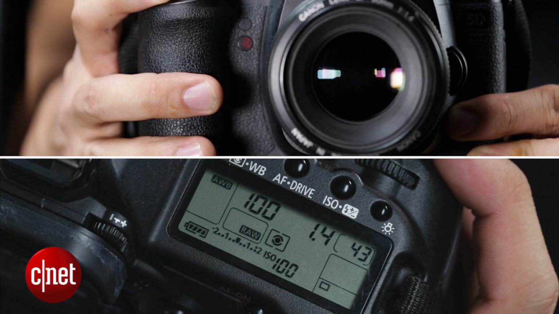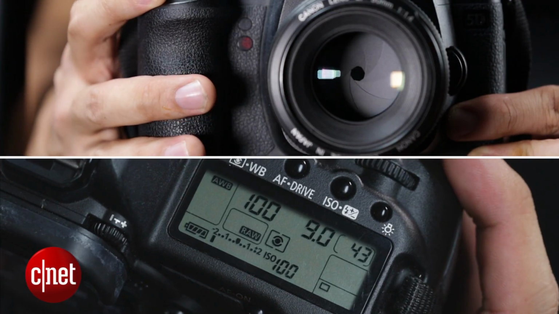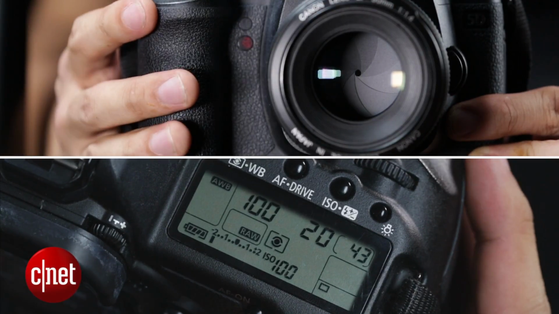The final element is aperture. And this is your primary tool for controlling depth of field in a picture. Depth of field refers to the zone of sharpness in a photograph in front and behind the point of focus in your picture. And as your aperture goes wider and wider, the actual number becomes smaller.